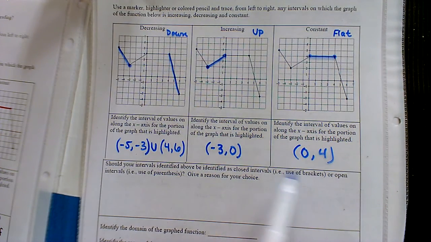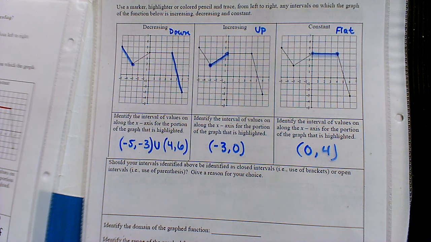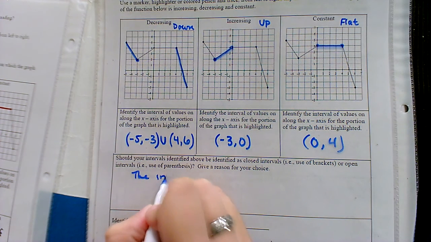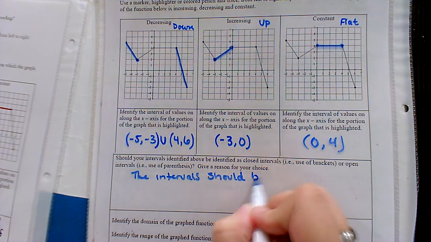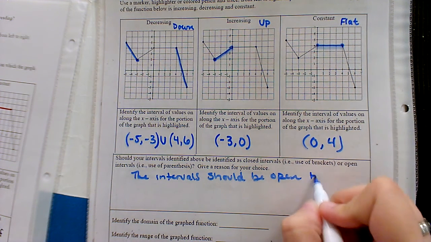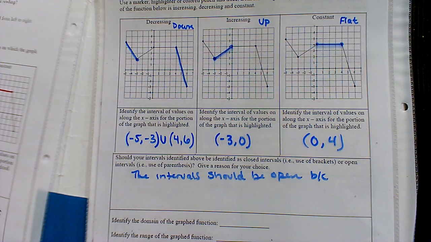What did you notice about all of these? Yeah. They're using parentheses. We have open intervals. Okay, we're not including any of those endpoints. So we'll say the intervals should be open because... What do you want to use as your reason? Okay, give a reason for your choice. Good, Marie? The direction, what? Sorry, I can't hear you. The direction is unknown at those points.